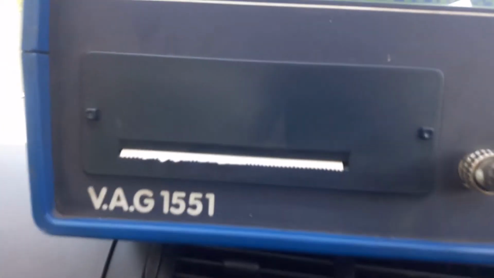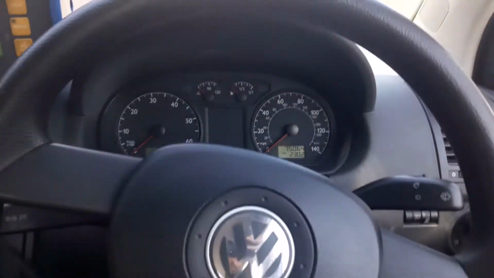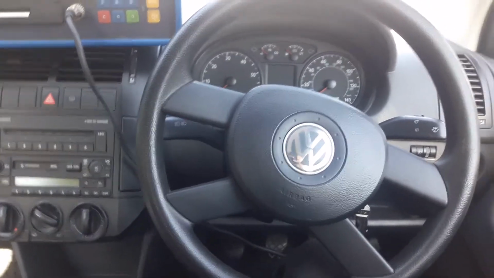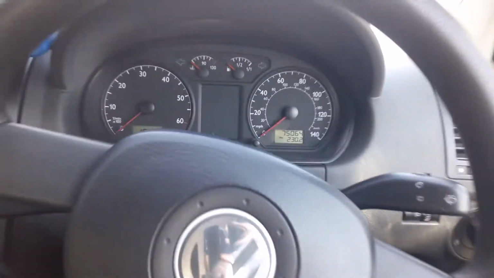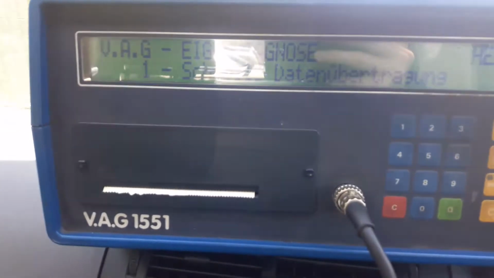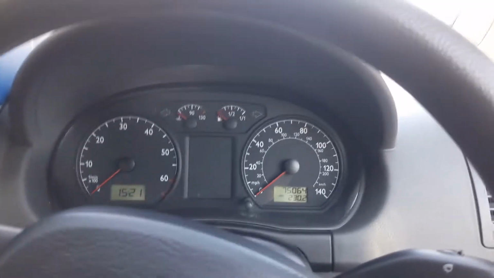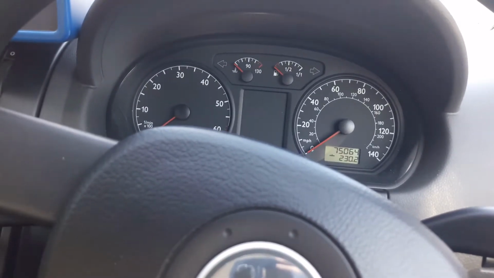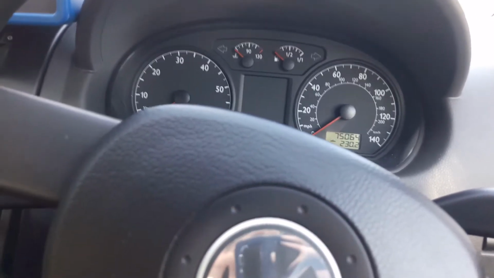Here we have the VAG 1551 main dealer diagnostic machine plugged into a 2003 VW Polo 9N model code. On this particular model, the diagnostic plug is just underneath the dash there. So this is a quick video on how to perform diagnostics using this main dealer machine. In this particular case, the Polo has a fairly common symptom of a misfire, and it's a 3-cylinder 1.2 engine.